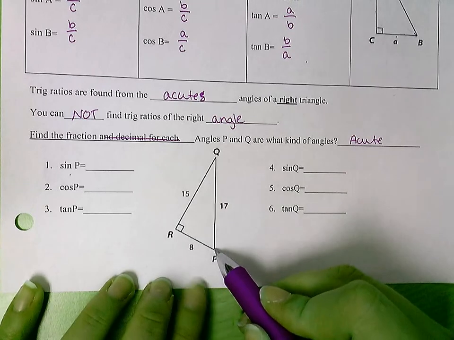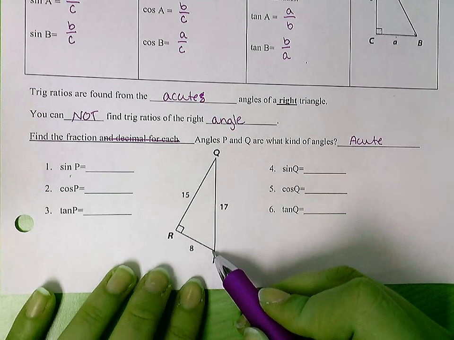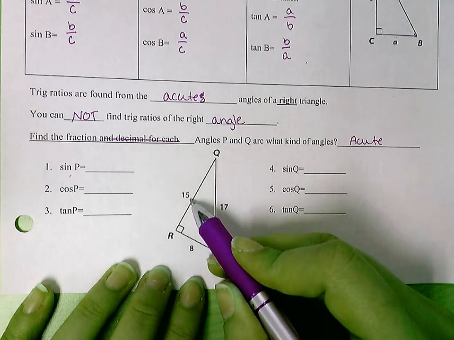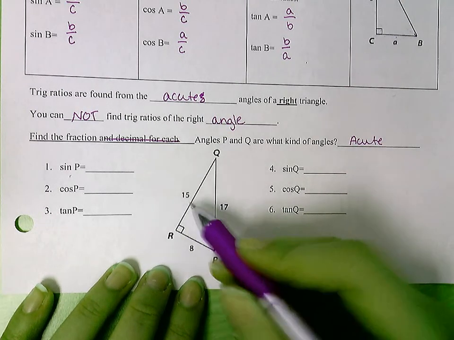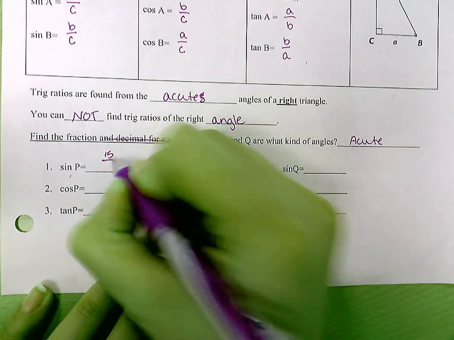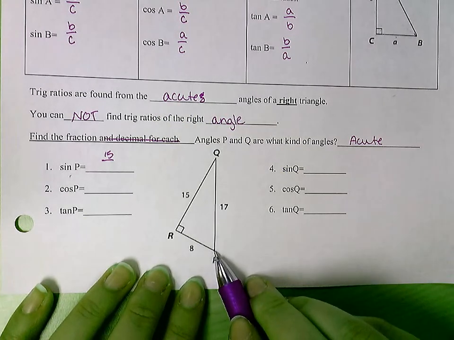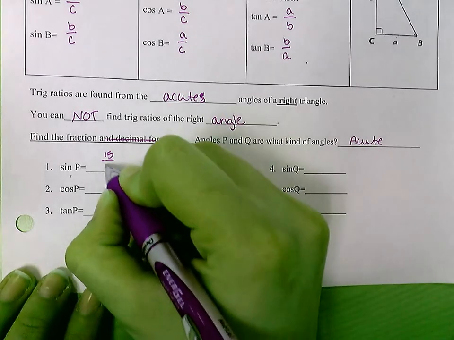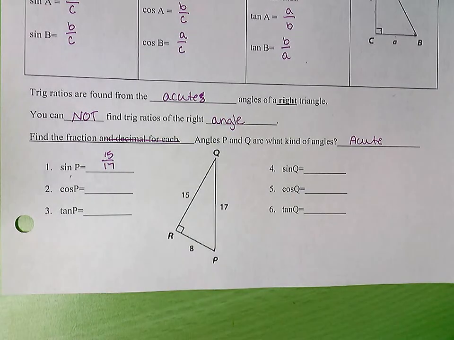Okay, from angle P, sine is opposite. So go to the opposite side. That would be 15, over the hypotenuse, which is 17. Now to help you remember whether to use sine, cosine, or tangent, we use SOHCAHTOA.